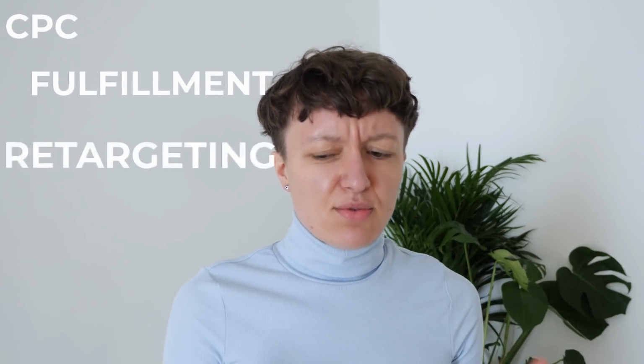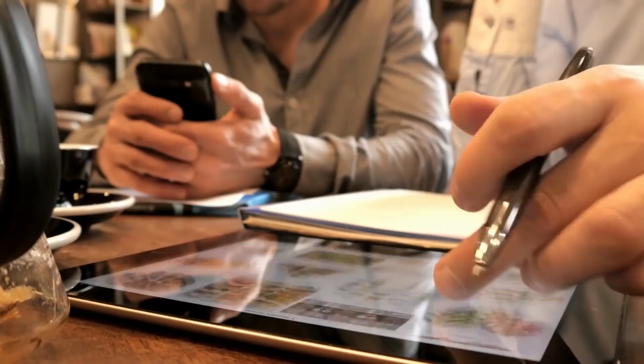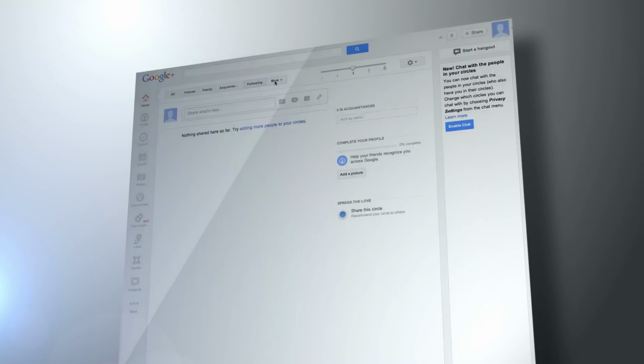How should I say this? Hi. No, not hi. CPC, fulfillment, retargeting. Huh? If you've started dipping your toes into the e-commerce world, you've definitely come across this lingo before. At first, it's confusing. You Google one term, then another term, and one tab turns into 100. And before you know it, you've quit everything and you're back on YouTube watching your favorite drama channels.